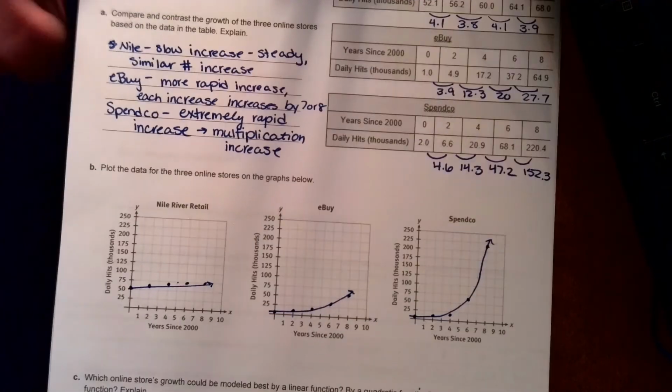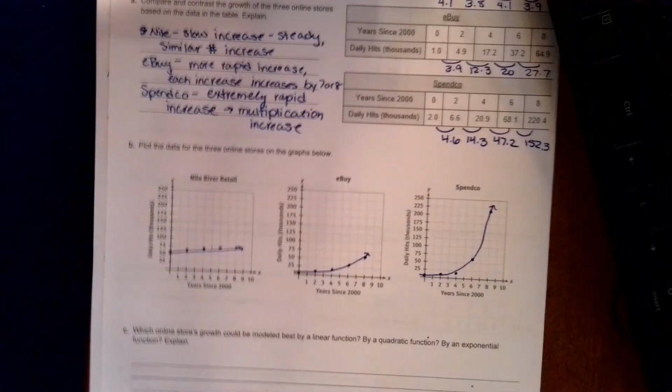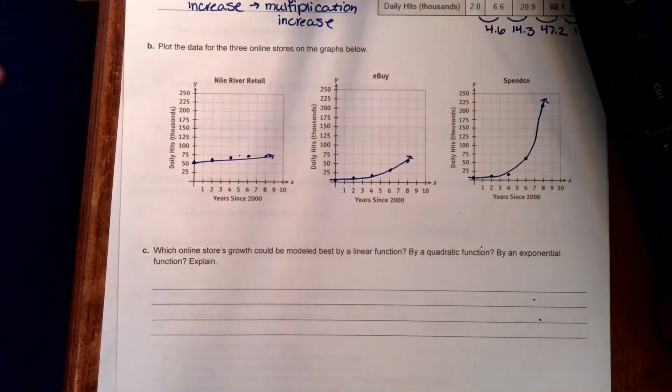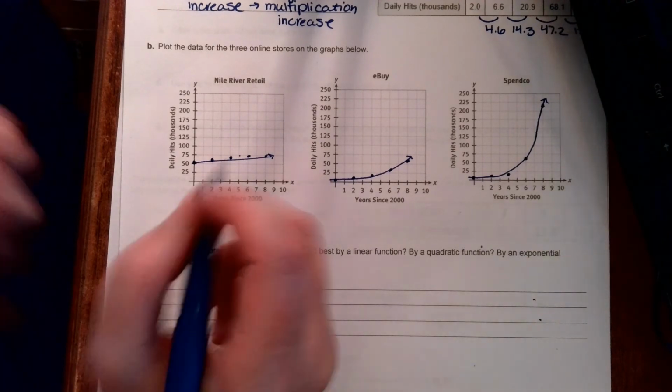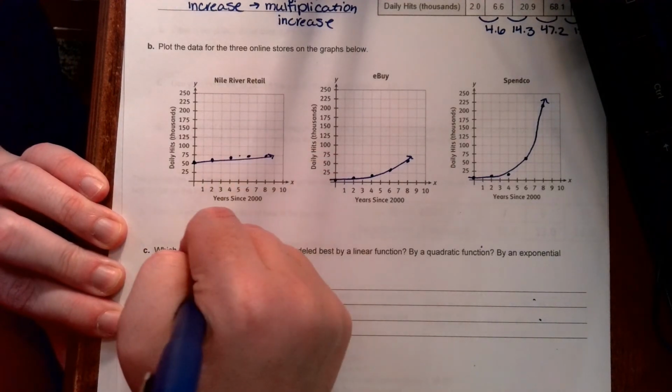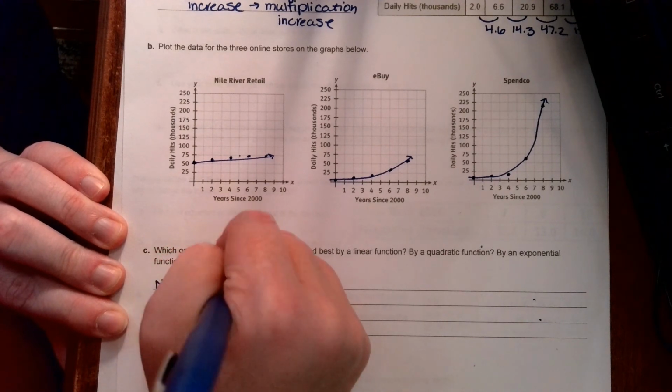Okay, so C, which online store's growth could be modeled best by a linear function? Which one can be modeled by a quadratic and which one by an exponential? Explain. Okay, so Nile is going to be modeled by a linear function.